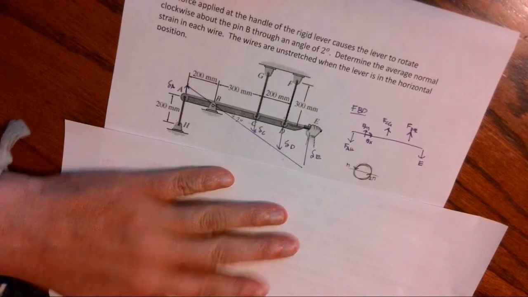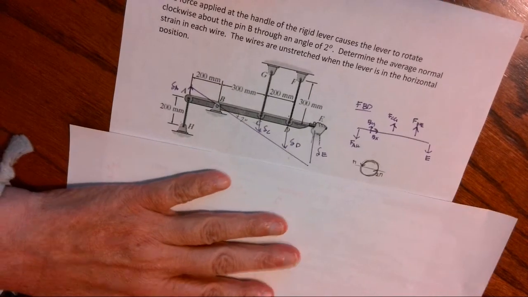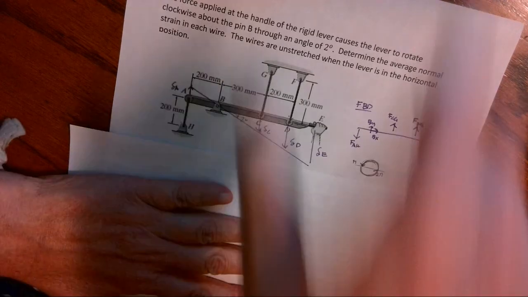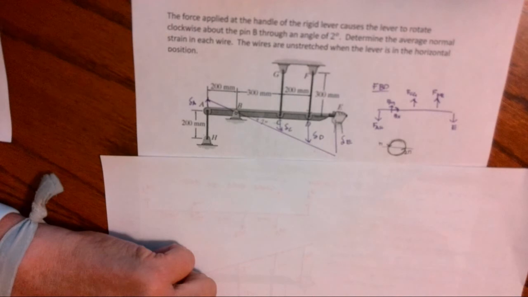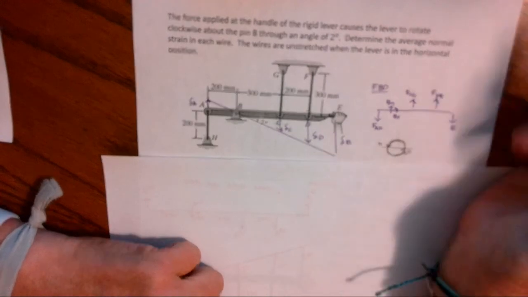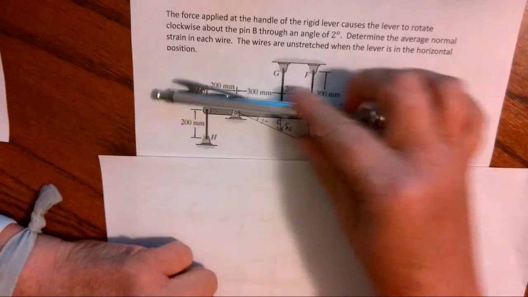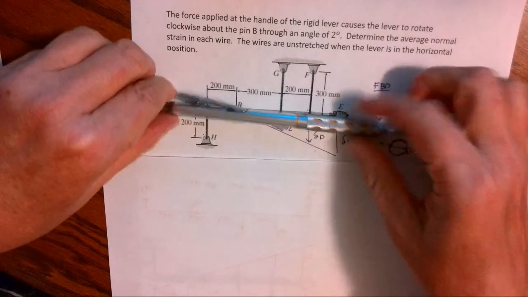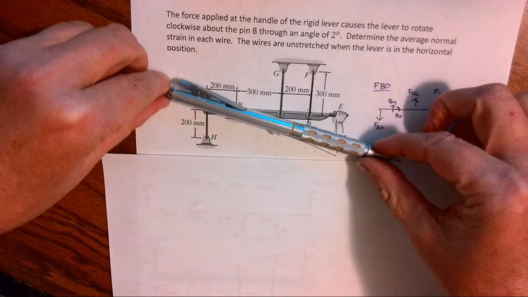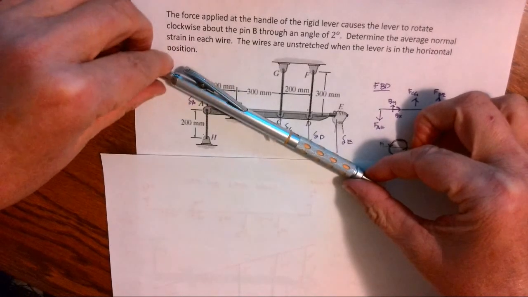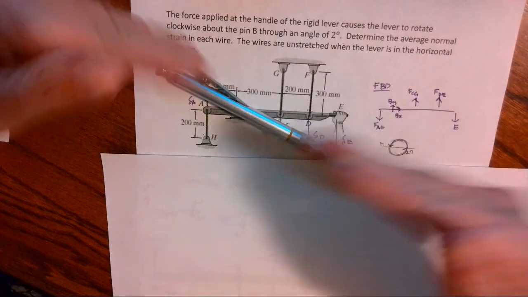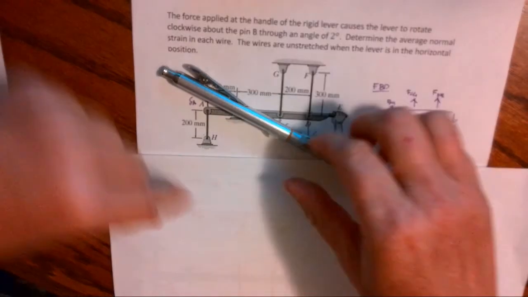So we're gonna finish looking at that problem that we started today in strengths. A couple of things we want to review: when we are talking about rigid body rotation, I have this lever here and I pull down with my hand at E, this bar is going to rotate rigidly about pin B, and we're going to end up with a displacement of cables that looks something like similar triangles.